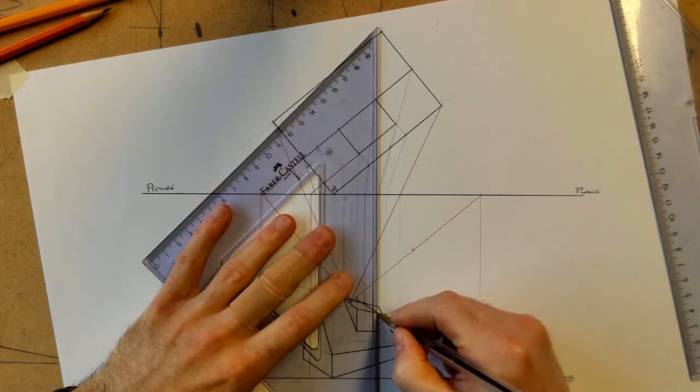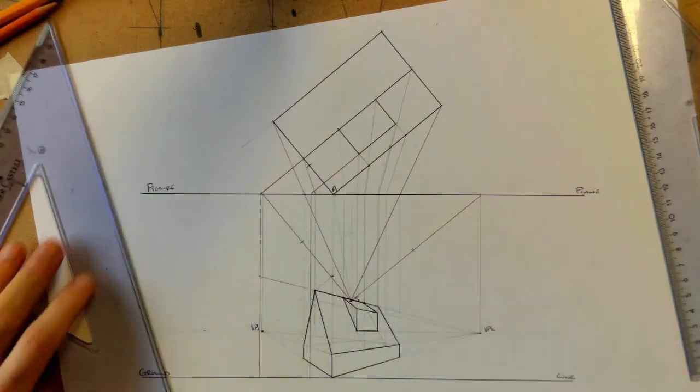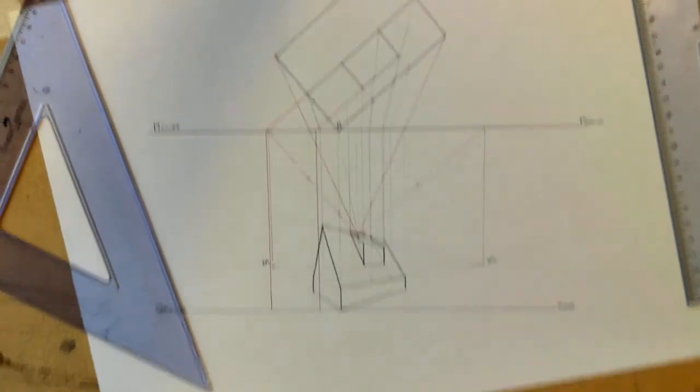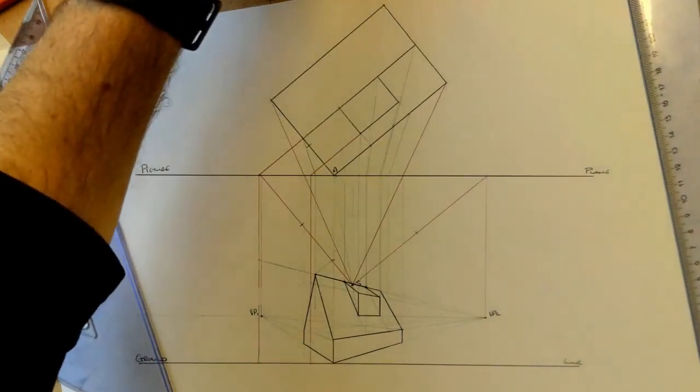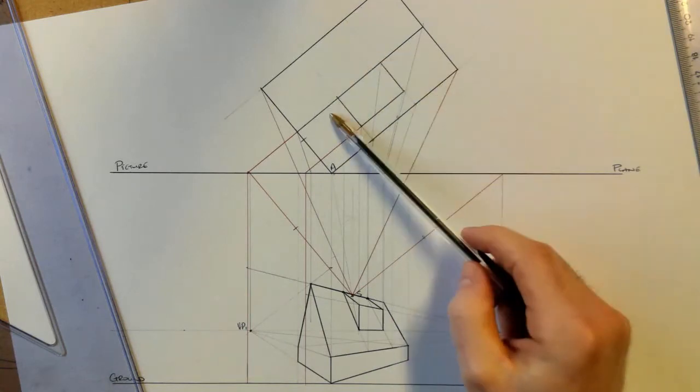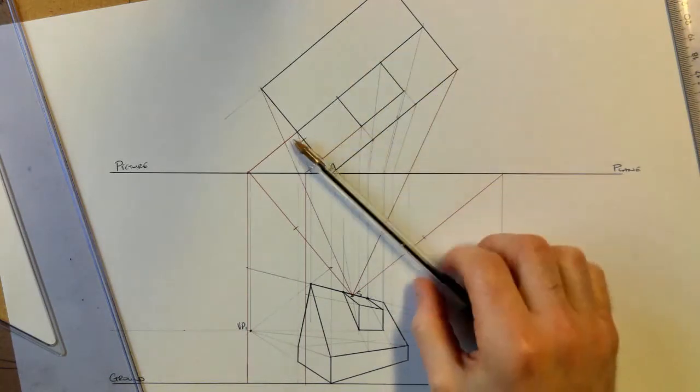There we go. So that's the question completed. Just talking you through that again there. So plan view drawn first. We need the elevation for the heights. The first thing we're always going to do with the plan view is reading the question.